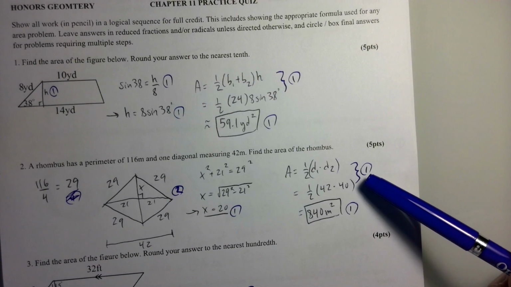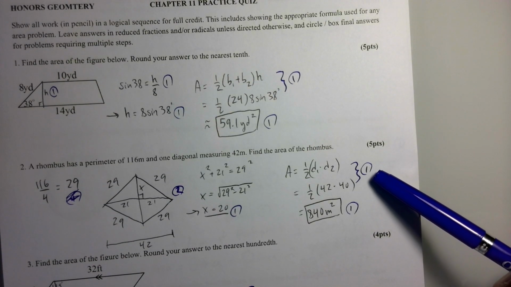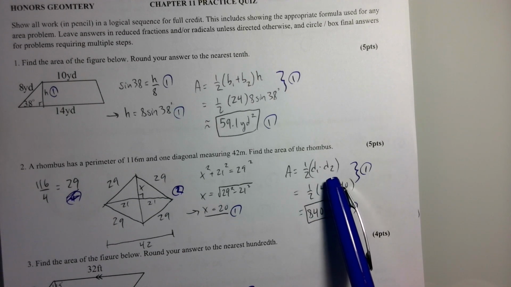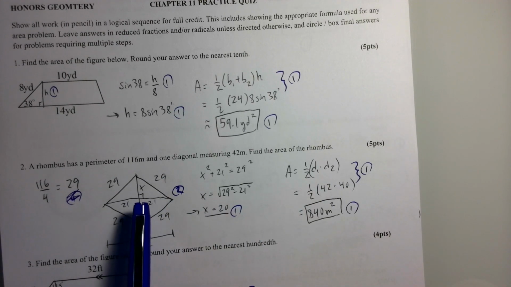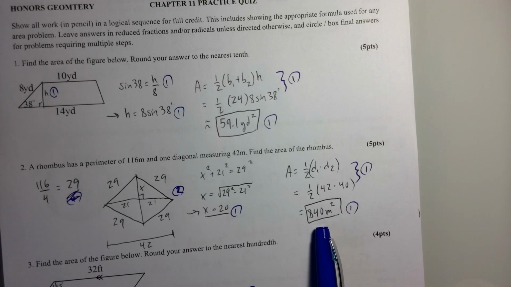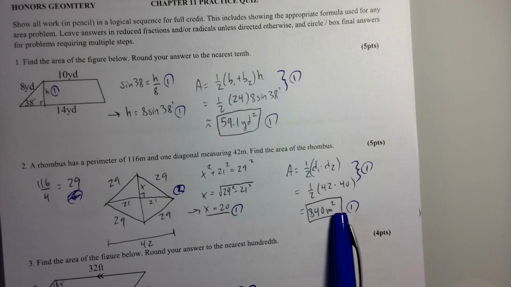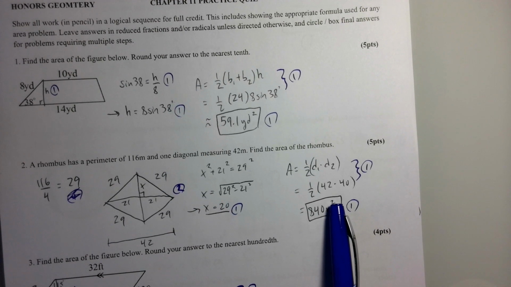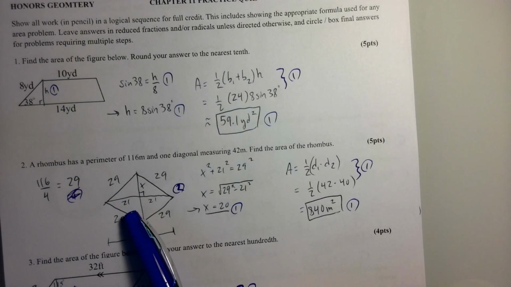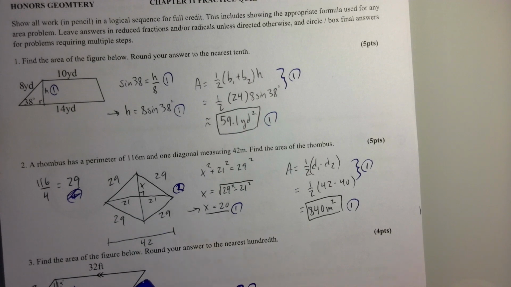Next point is they need to show the formula. It's a rhombus, so you've got to use the rhombus formula in one way, shape, or form: 1/2 d1 times d2. Well, if the first diagonal is 42, the other part we found was 20, so the full diagonal is going to be 40. So 1/2 times 42 times 40 gives you 840 meters squared. Again, if they don't have meters squared, if it's just 840, you have to take off a 1/4 of a point. If they found the area of one of the triangles and then multiplied by 4, that's another method. That's totally fine, just as long as they show 1/2 base times height and they have the correct height and base.